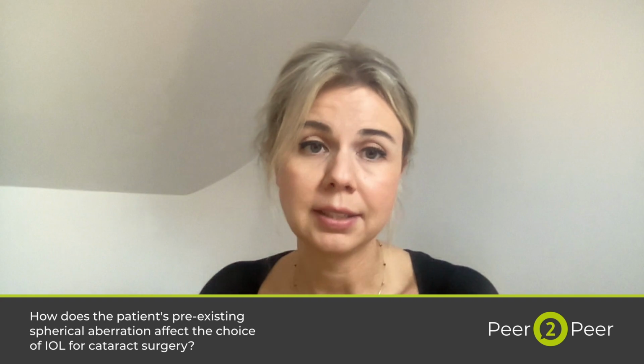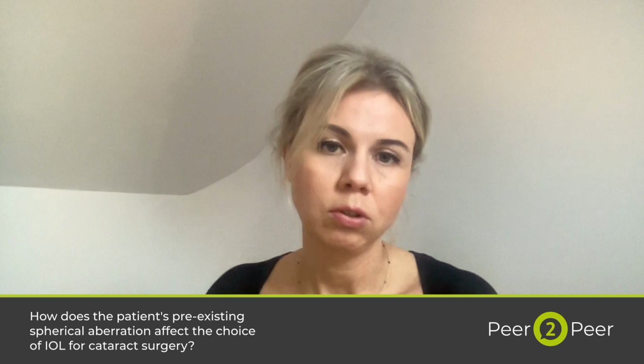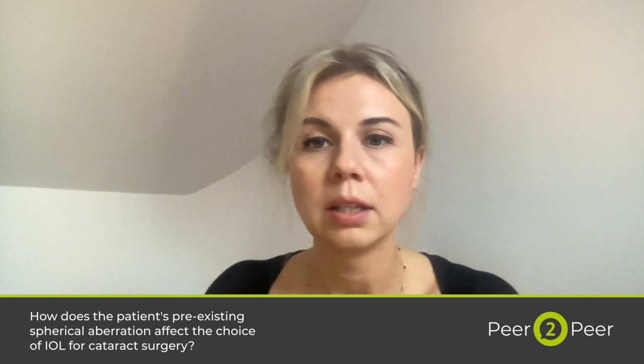After hyperopic LASIK, it also depends on the amount of negative spherical aberration. Usually it is not so high, so in my opinion the best option is to implant a negative spherical aberration IOL or an aberration neutral IOL.